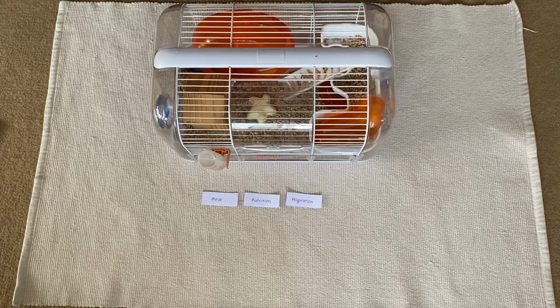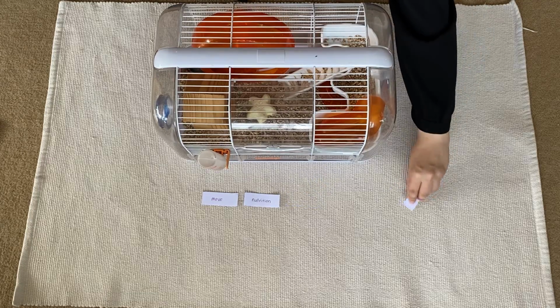What about birds? How do they breathe? They have lungs. Yes, that's right. They have lungs. Like us, they have lungs.